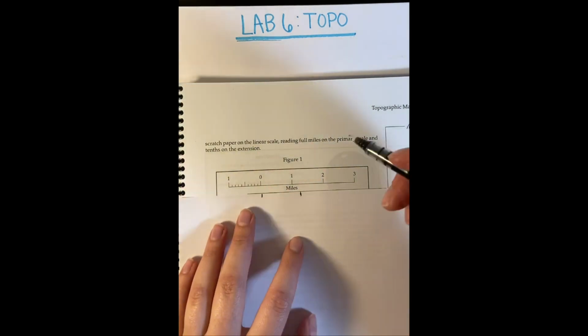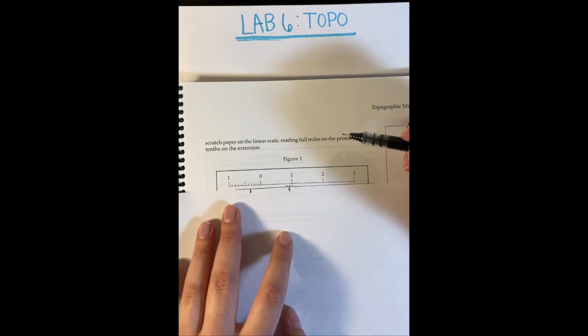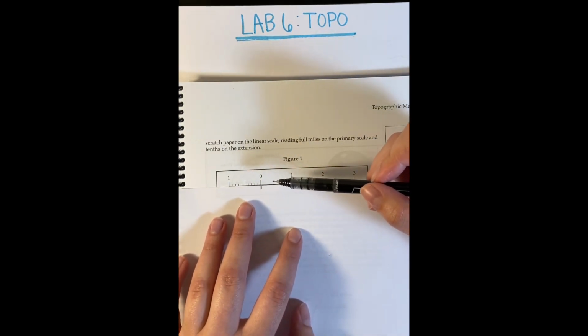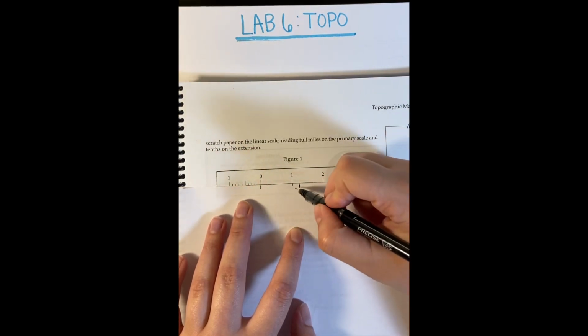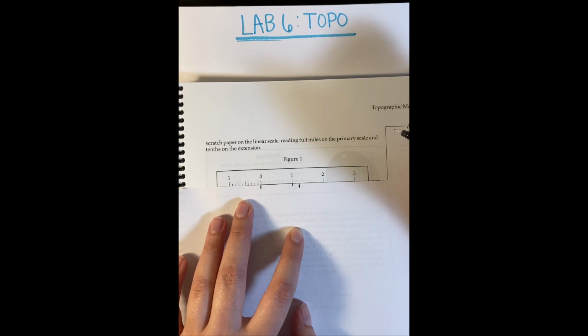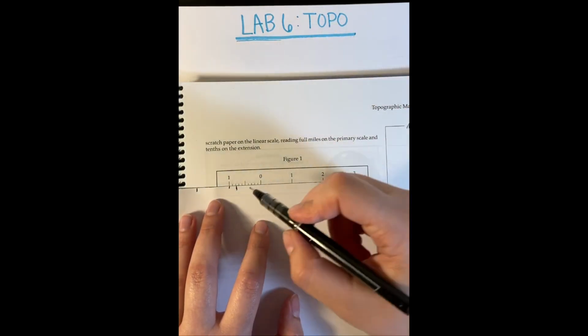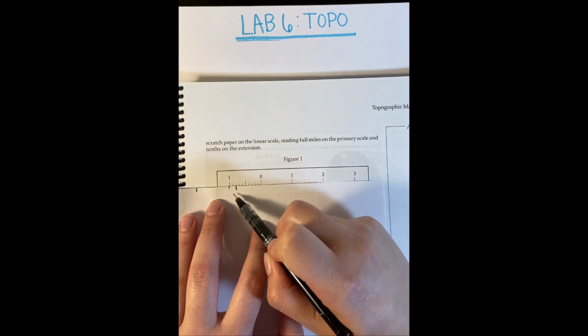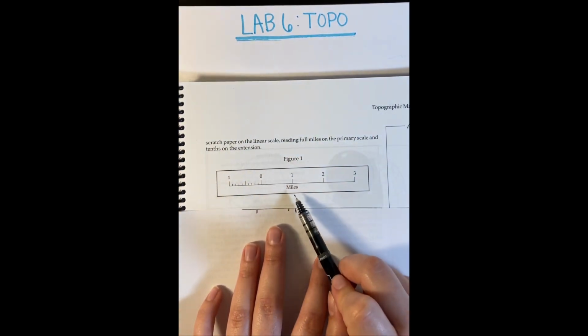And then you're going to go over here to your scale. So start at 0. For me, I like to put a little mark here, so I know that's 1, and this is the remainder that we need to measure. I'm going to come over here, so it's 1.2, and it's in miles.